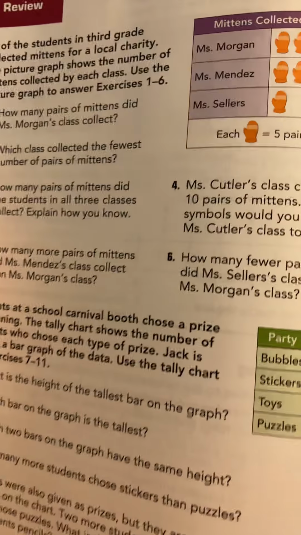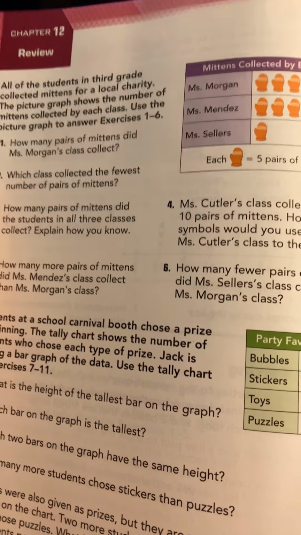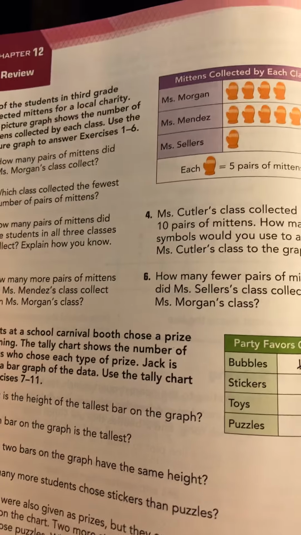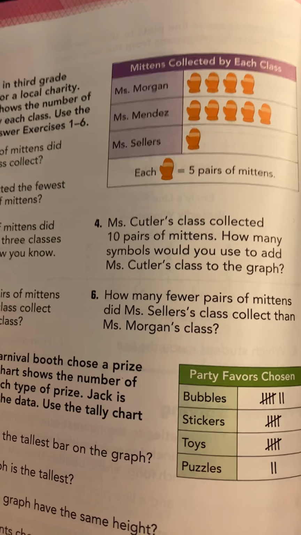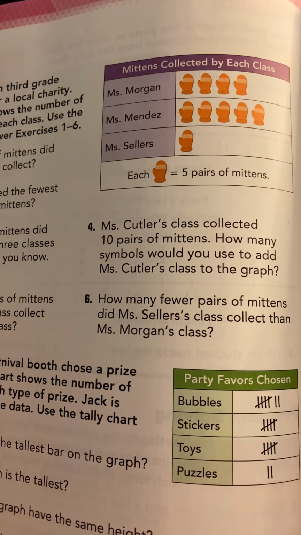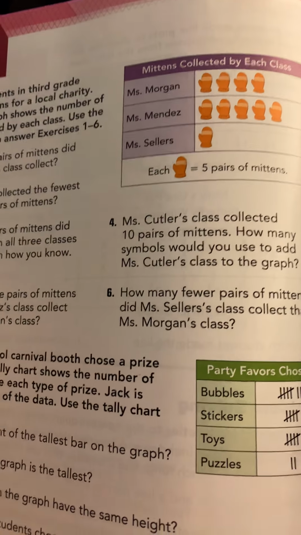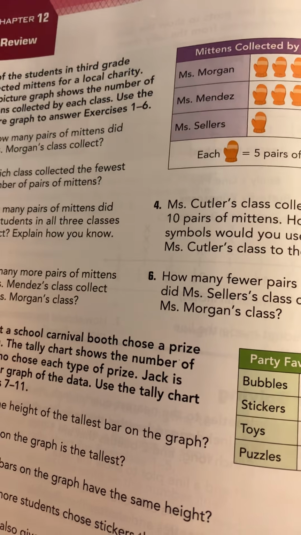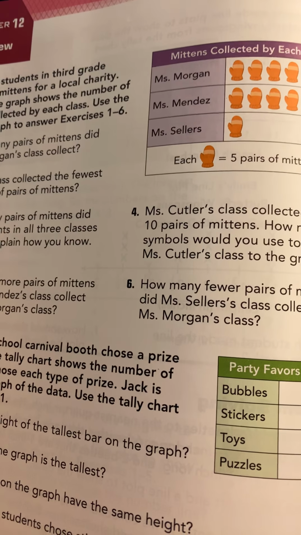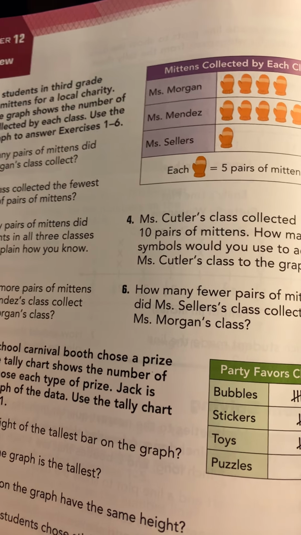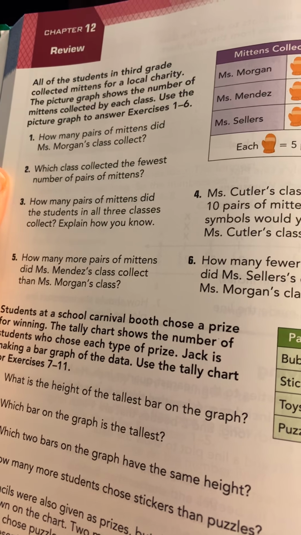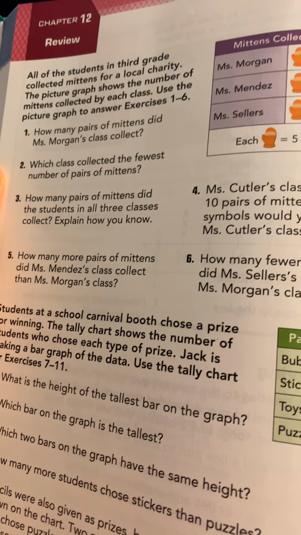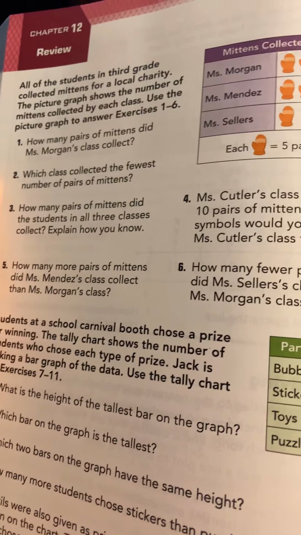Okay, so we have: How many pairs of mittens did Ms. Morgan's class collect? So we always have to look at our key. We see our key is 5, so each mitten represents 5. Mrs. Morgan has 4 mittens, so that would be 4 times 5 is 20. So Mrs. Morgan's class collected 20 mittens, or 20 pairs of mittens.